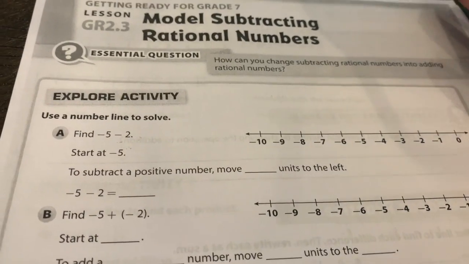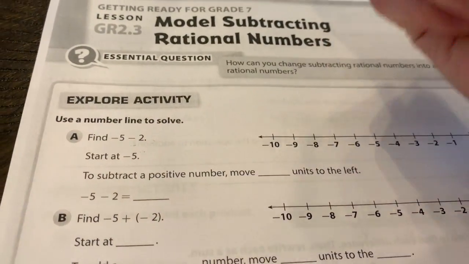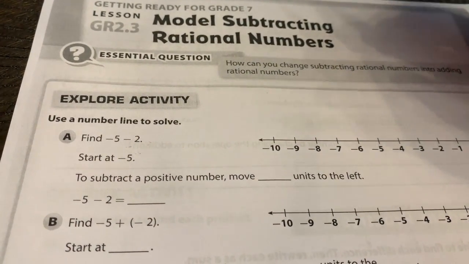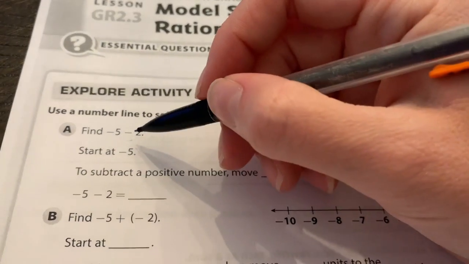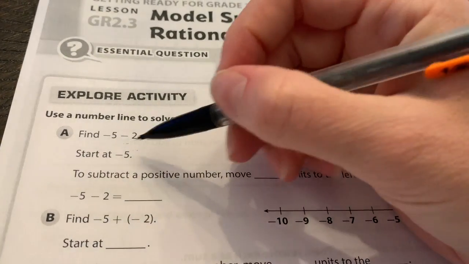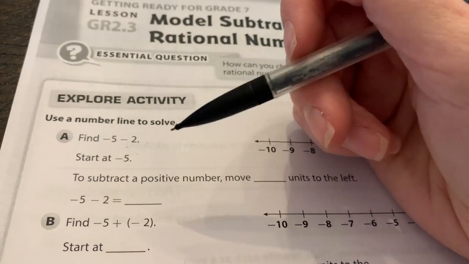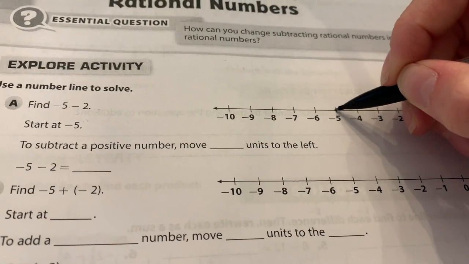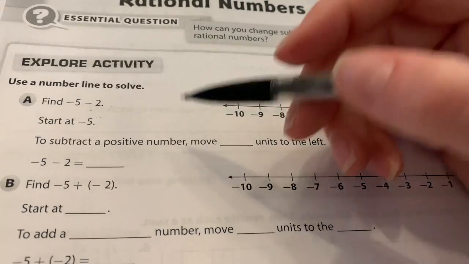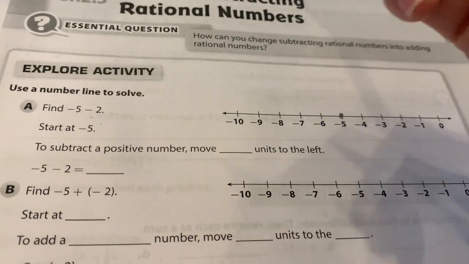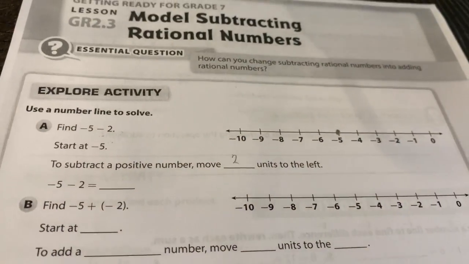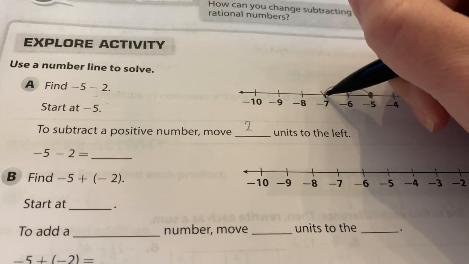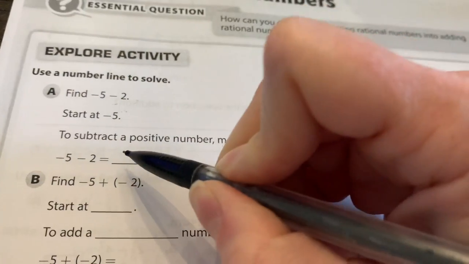So in our Explore activity, we're going to look at what it means for us to take -5 and subtract 2 from that number. What I'm going to show you is that when you subtract a positive number, you're really just adding the opposite of the number. So we would start at -5, which is here, and in order to subtract a positive number, we're just going to move to the left. So we're going to start here, and we're going to move 2 to the left, which lands us on -7.